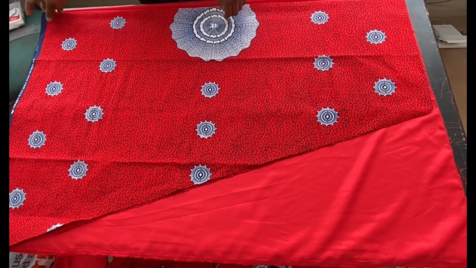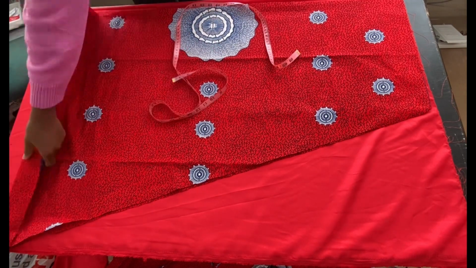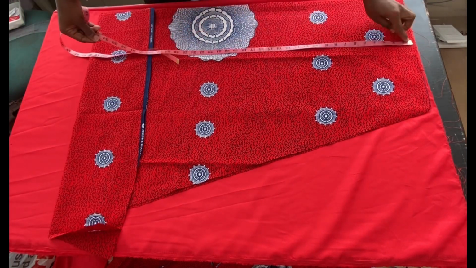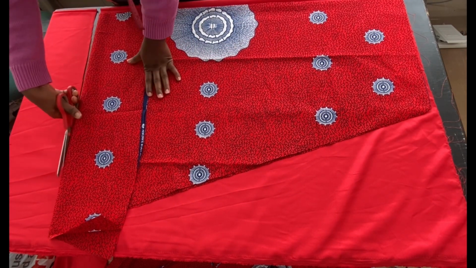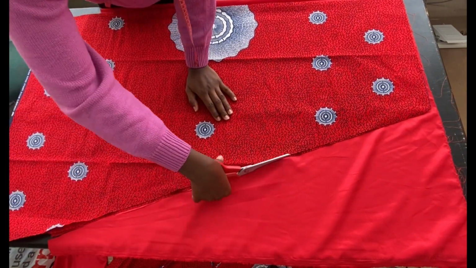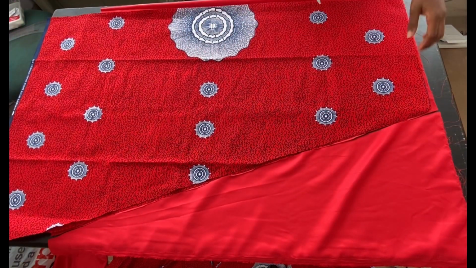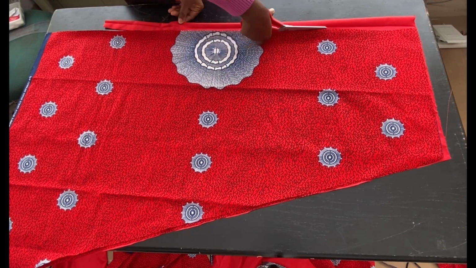Here I'm cutting out lining for the down part. The lining will not get to the end of the dress. The lining will stop at 6 inches before the end of the dress. I don't want the lining to get to the end of the dress, so that is what I marked out here, and I will just cut it out. I'll do the same thing for both the front and the back.